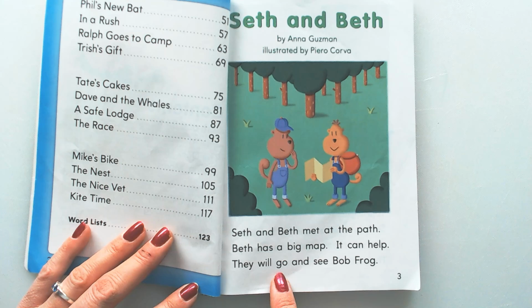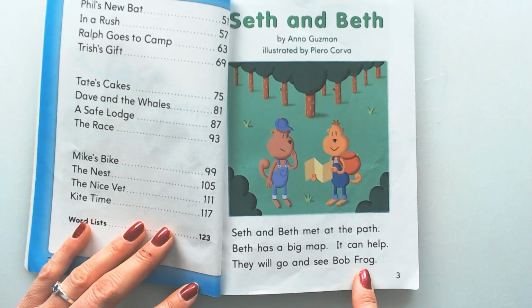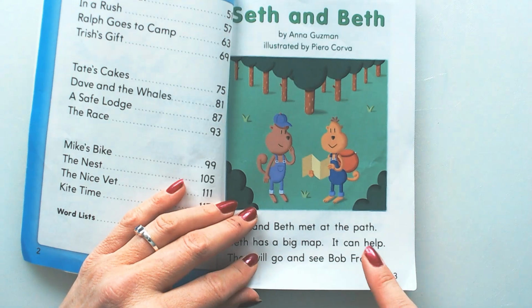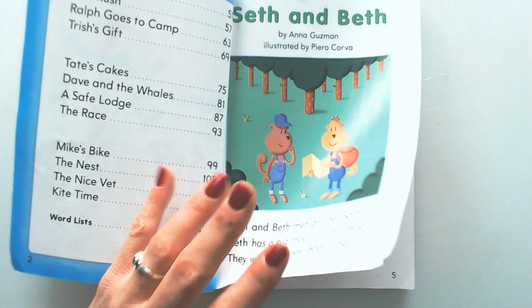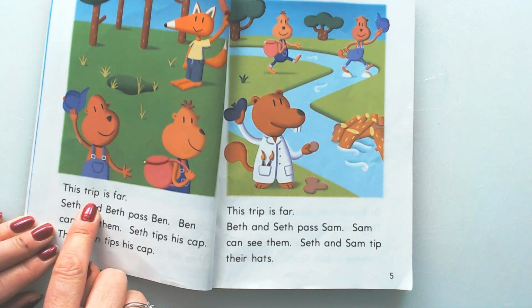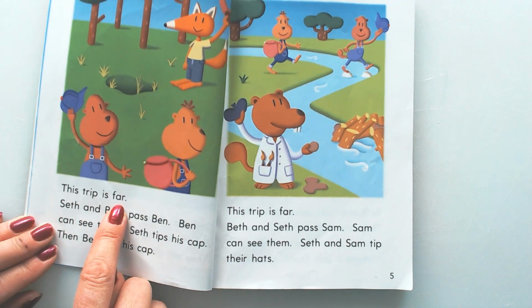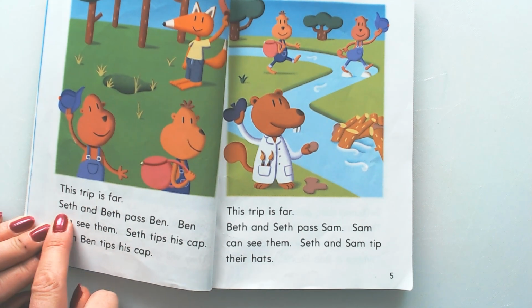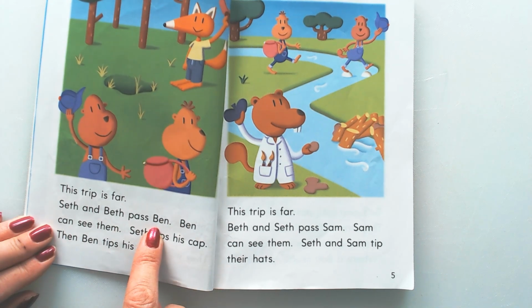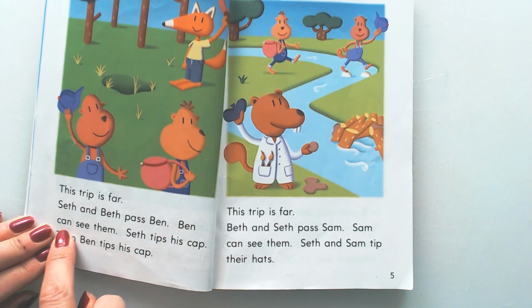They will go and see Bob Frog. So they have a map someplace. They're going to see Bob Frog. This trip is far. Seth and Beth pass Ben. Ben can see them.